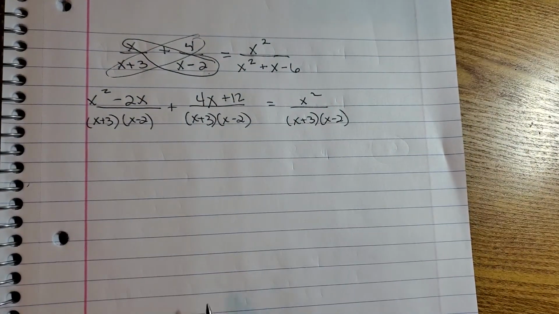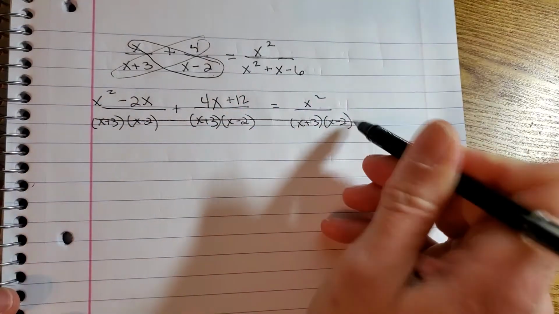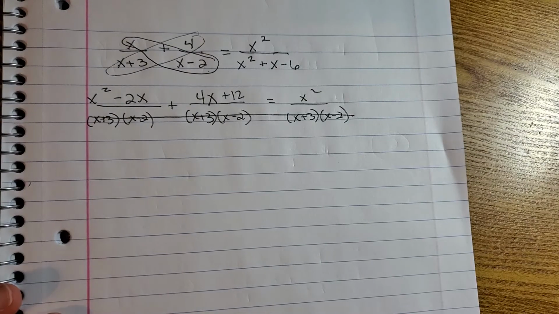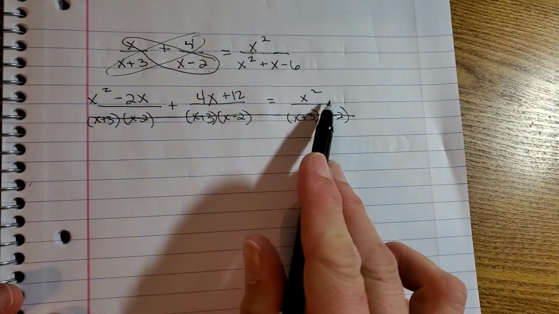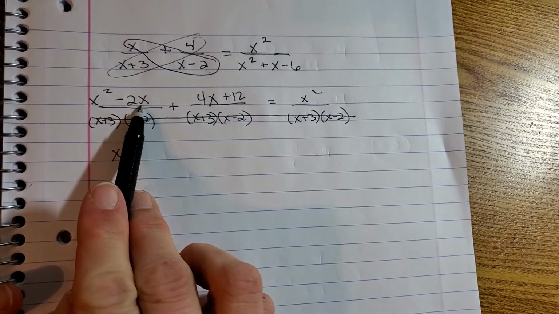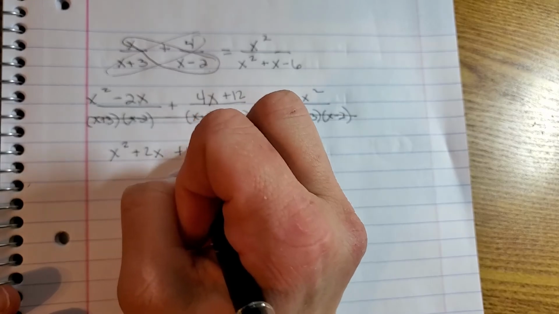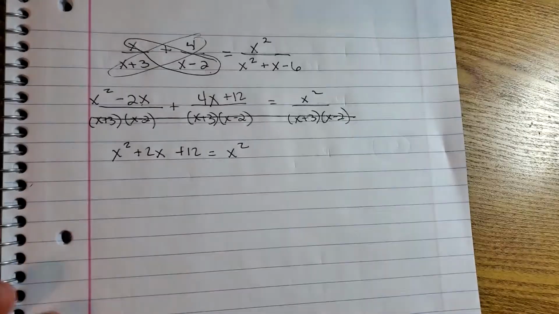What's important to see here is, though, once we have the same denominator, we don't even really care about that denominator anymore. Now it's all about the numerator. So let's go ahead and combine our like terms. We have x squared. Negative 2 plus 4x is positive 2x plus 12 equals x squared.